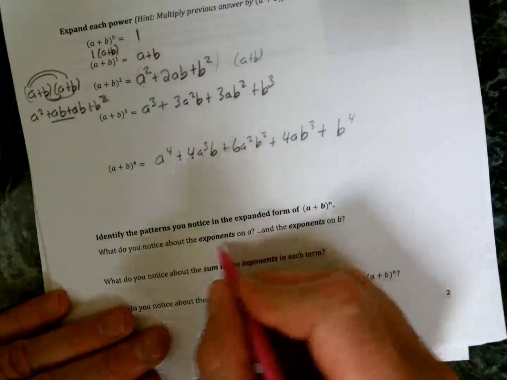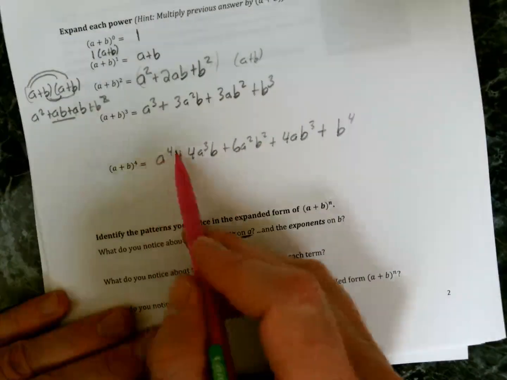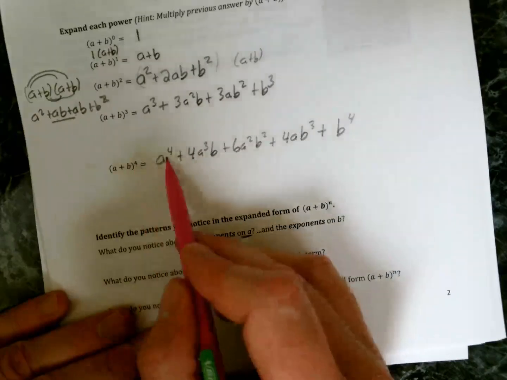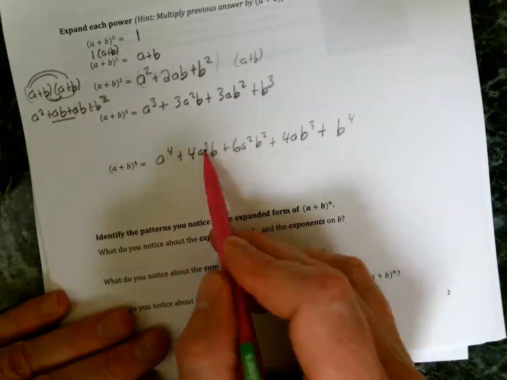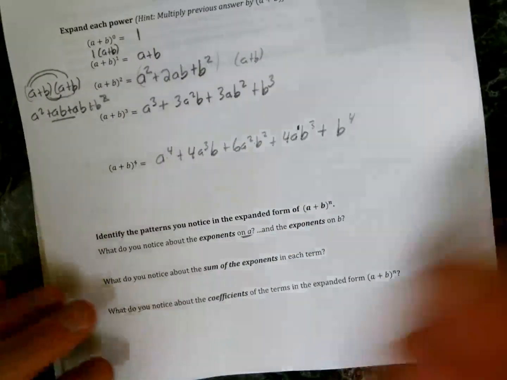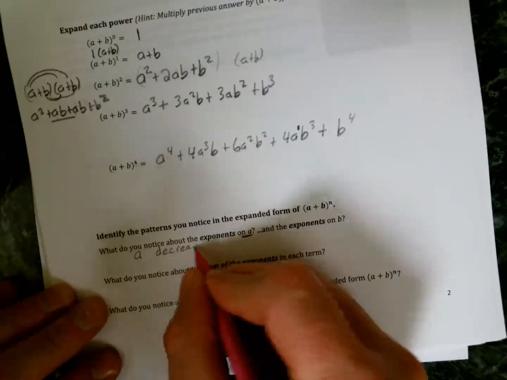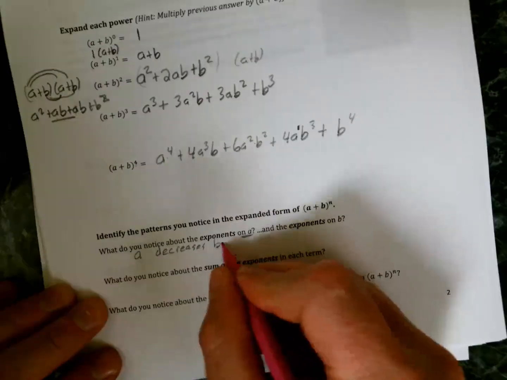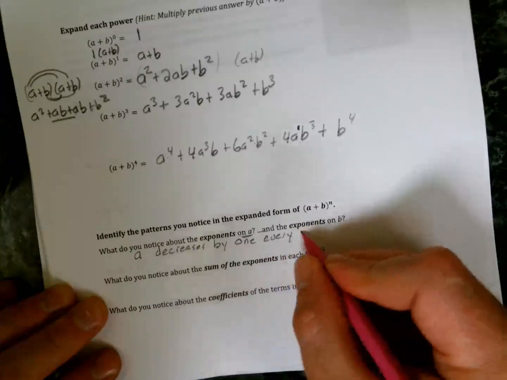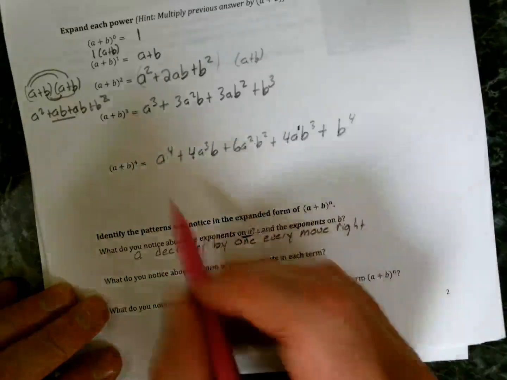What am I noticing about exponents on a? Well, it looks like the exponent starts off as the first exponent. So when this whole thing's raised to the 4th, a starts off as the 4th. And then it goes down 3, 2. I could write a 1 there. And since a disappears, it must be a to the 0. So I'm going to say a decreases by 1 every move right.